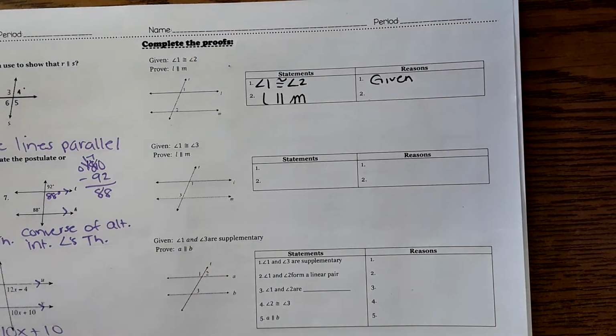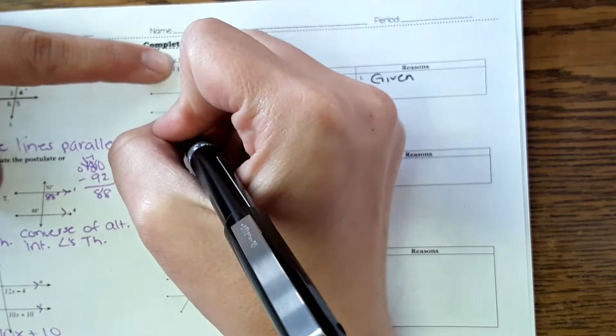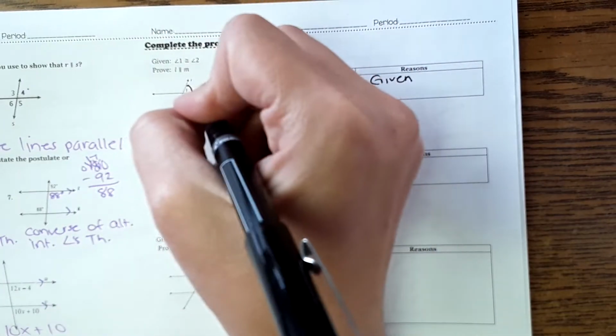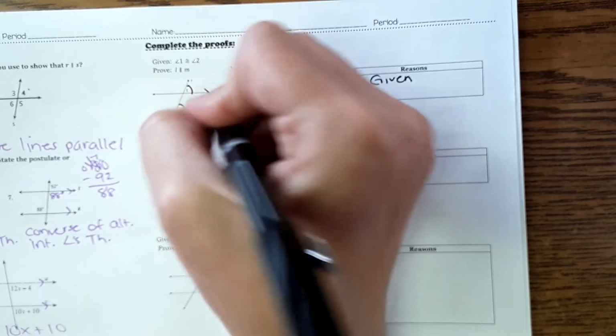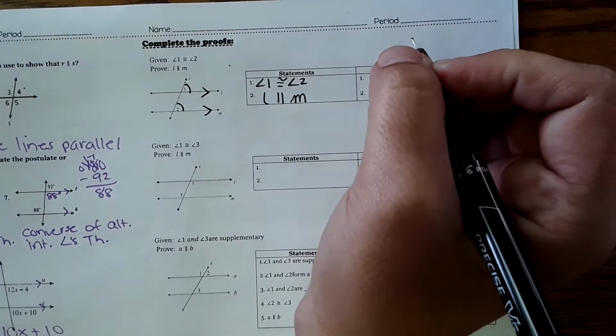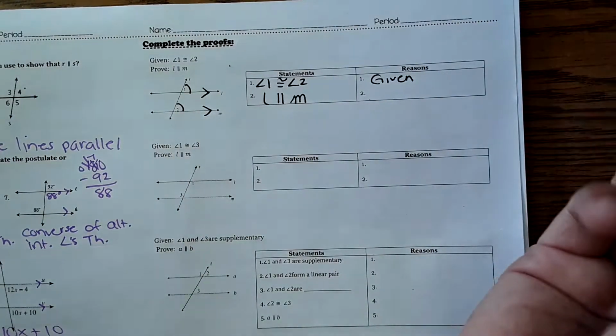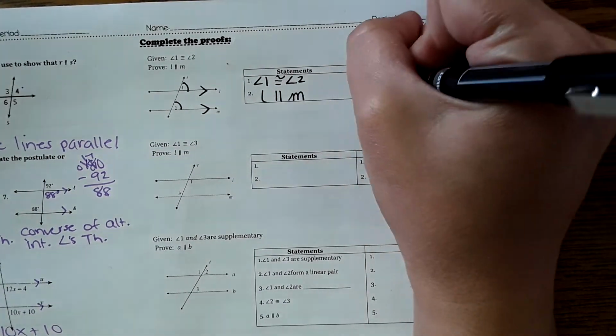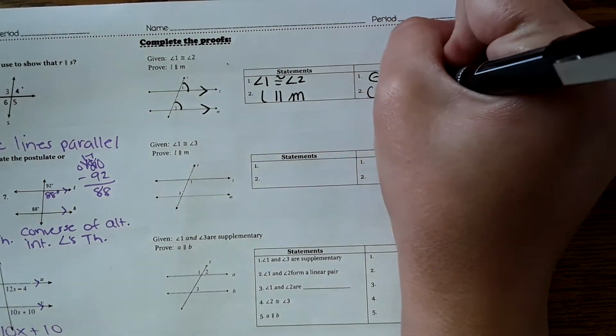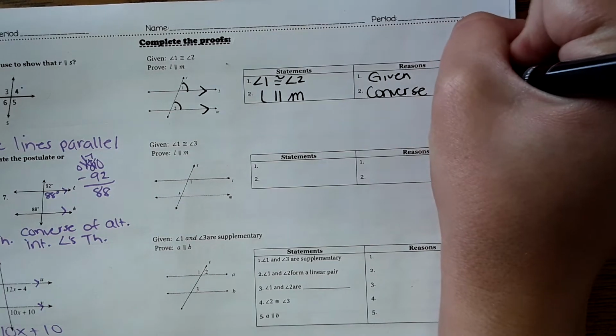Okay, so it's saying that 1 is congruent to 2. We can see that those are corresponding angles. If corresponding angles are equal, that means that this line is parallel to this line. So the reason why L is parallel to M is the converse of corresponding angles postulate.